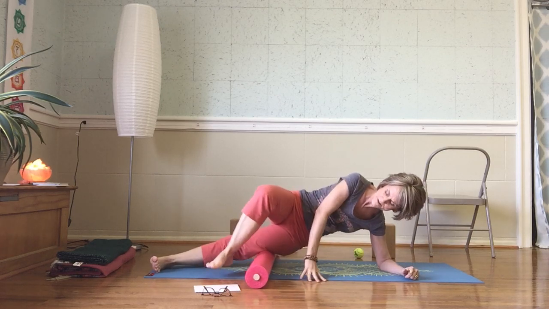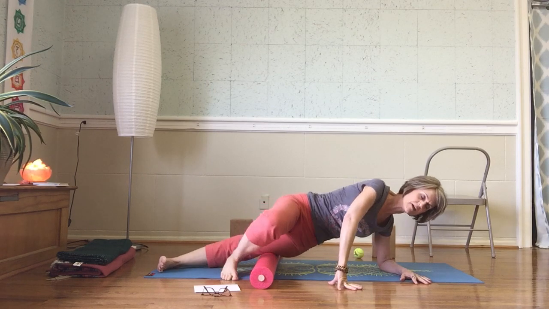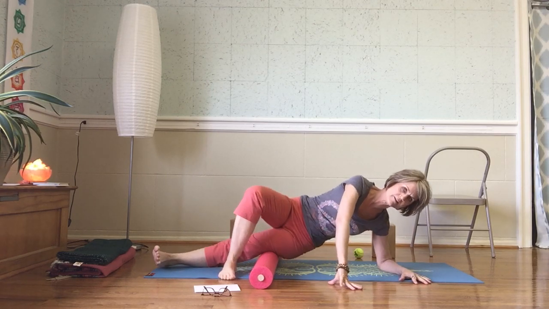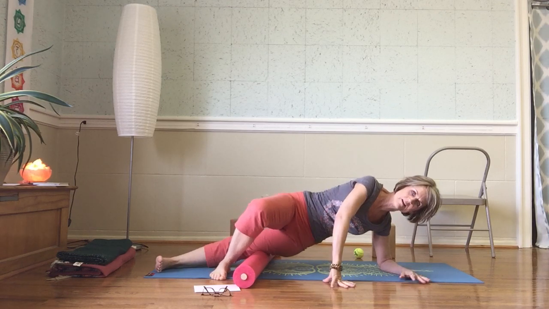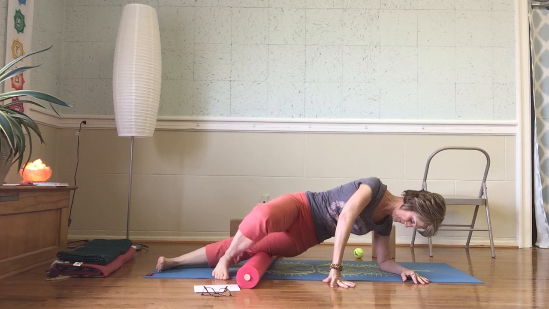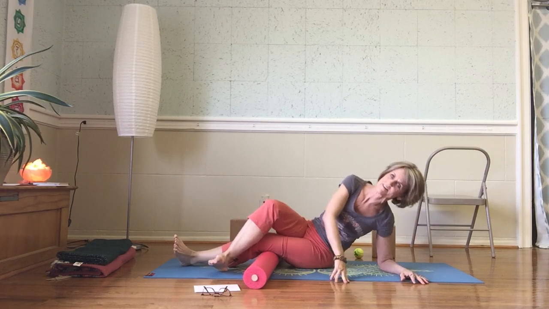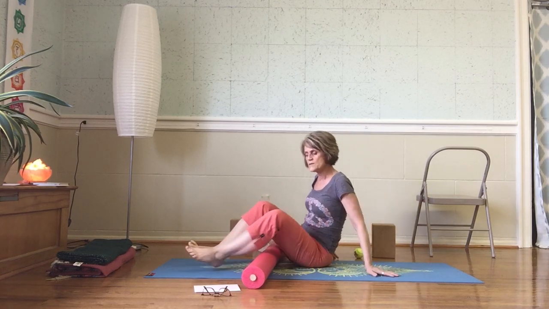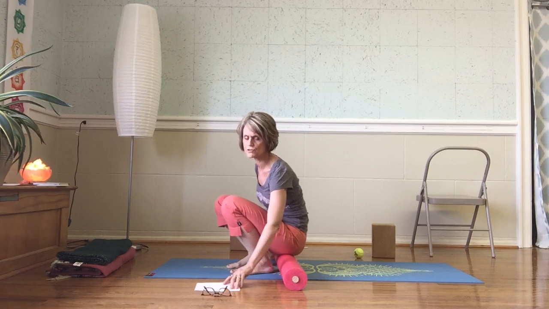Move it down a little bit. You're going to rock forward, rock back, get in the middle part of the thigh. Then move it down one more time. Rock forward, rock back. Nice.